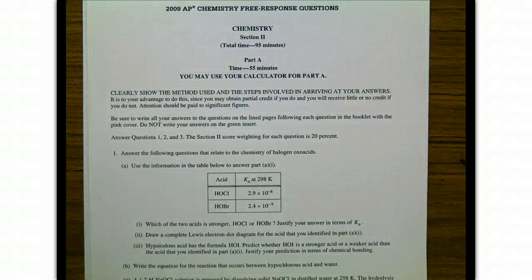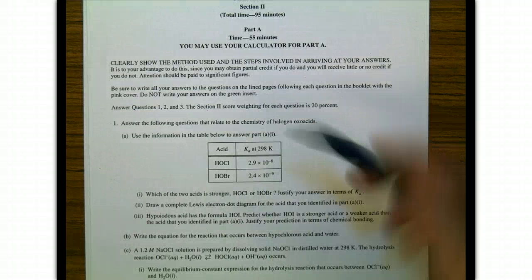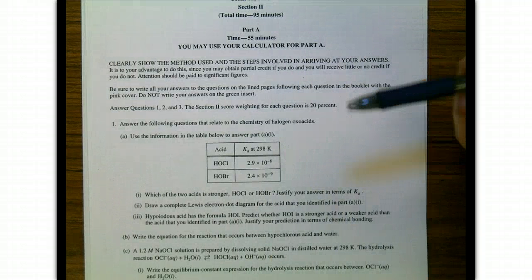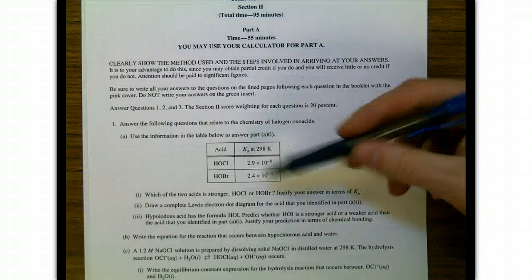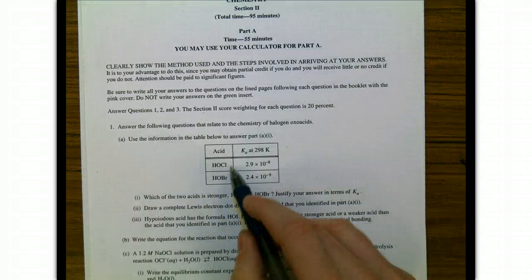This is Mr. Barron. I'm going to show you how to solve a problem from the 2009 AP Chemistry test. This is problem number 1, which is an equilibrium question. When you look at the question, it says use the information below to answer part A1. Part 1 is asking which of the two acids is stronger, this one or this one.